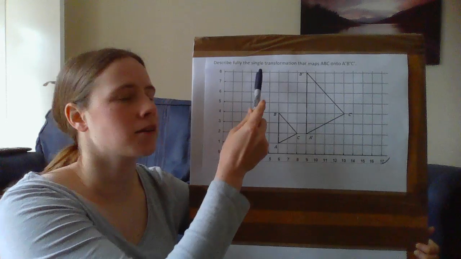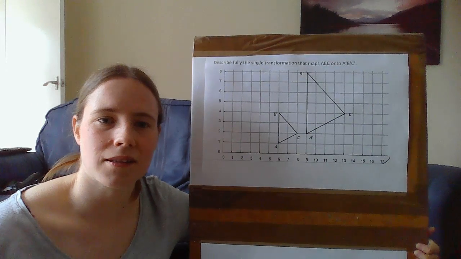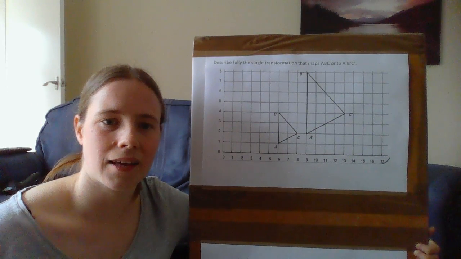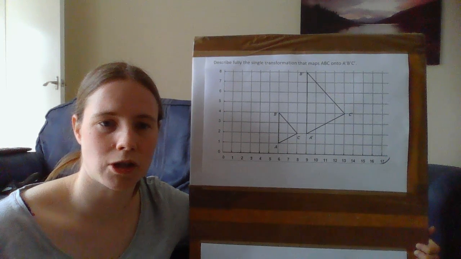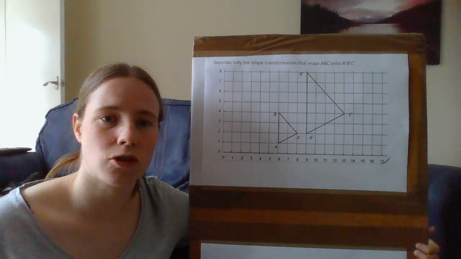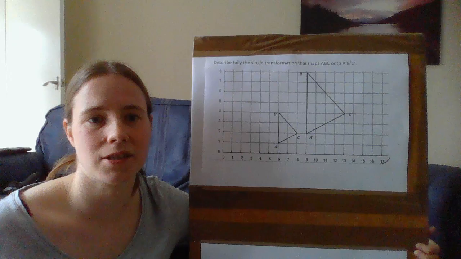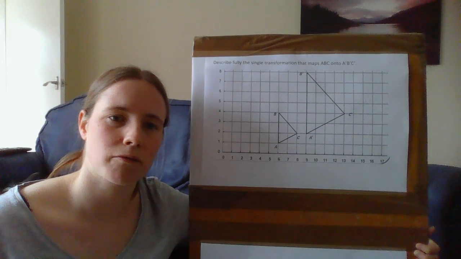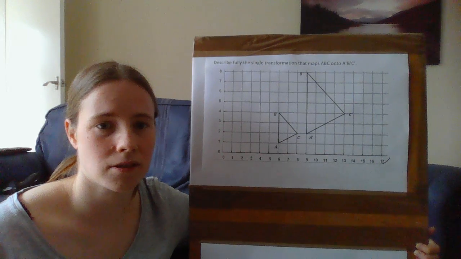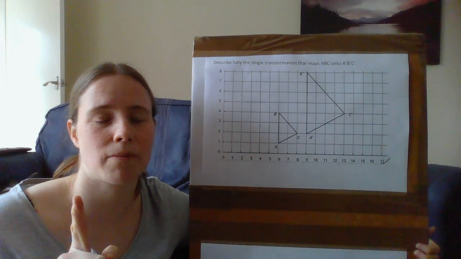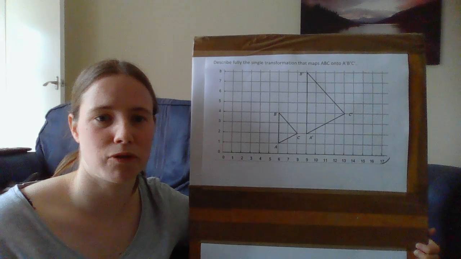Secondly, it says single transformation. And one mistake that some people make sometimes is they come up with a way of getting from the original shape to the new image, but they do it in two stages. So they might do, for example, a rotation and then a reflection, rather than finding a way to do it in one. So if you do that, you automatically get no marks. So you have to find one transformation and then you have to describe it fully.